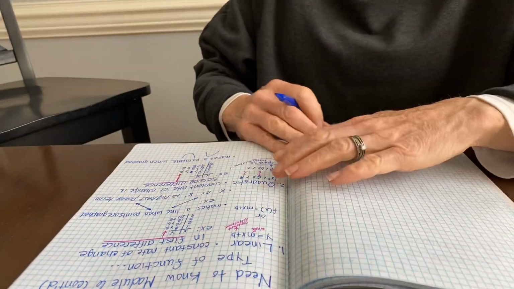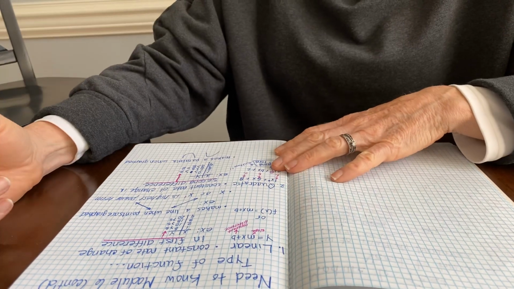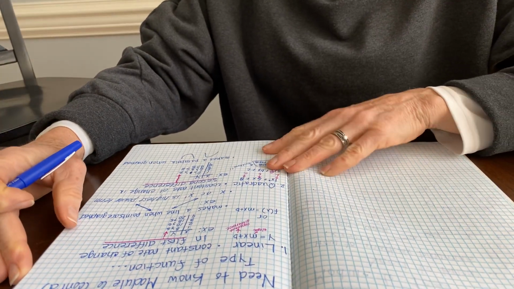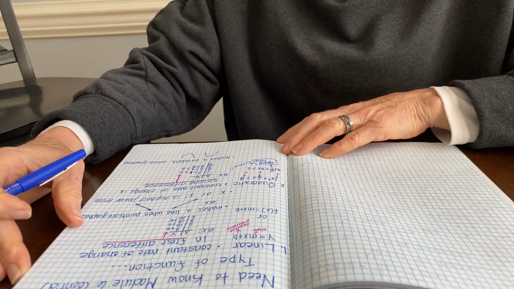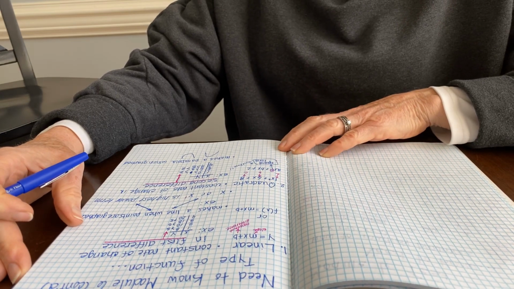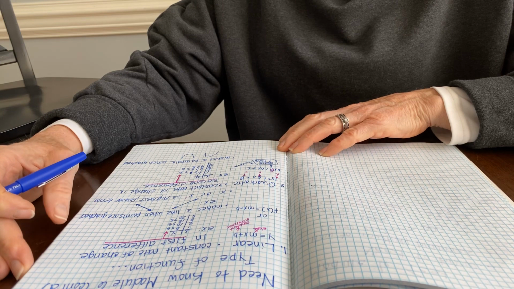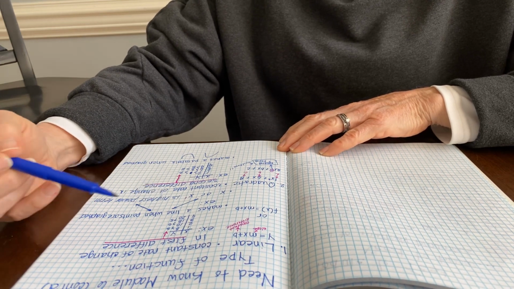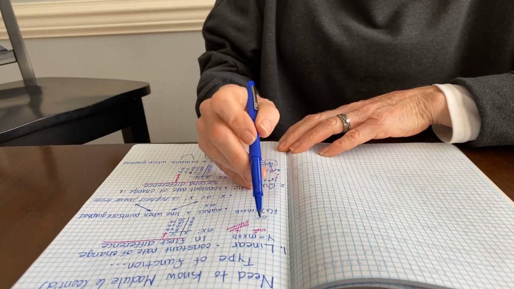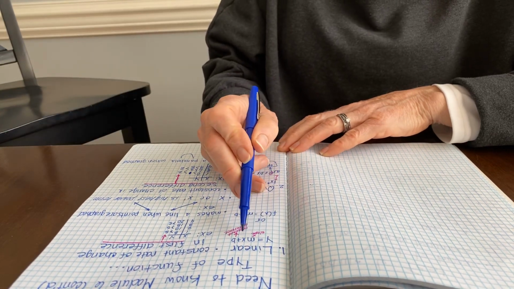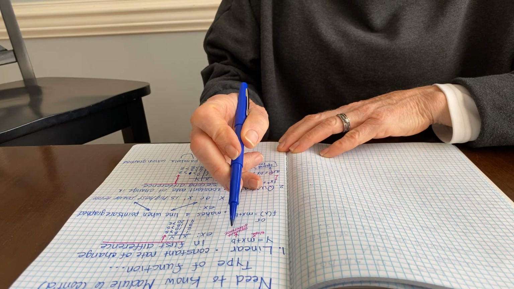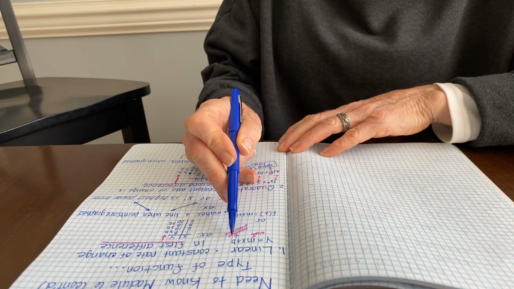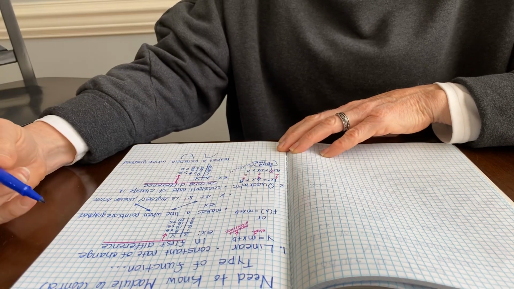Another concept you will need to know for the Module 6 test is what type of function an expression is based on the equation or the table given. In my linear expressions, I'm going to have my y equals mx plus b format with a constant rate of change at the end. My b is my constant difference.